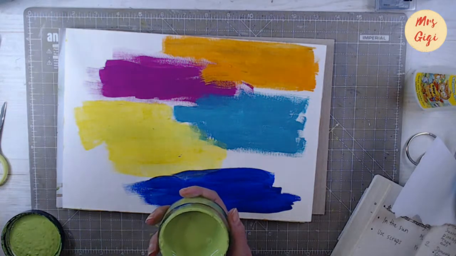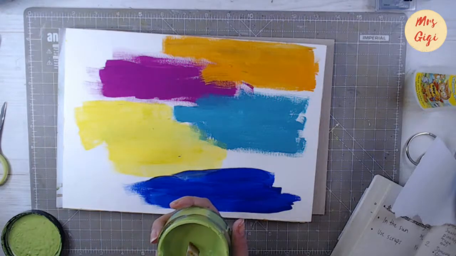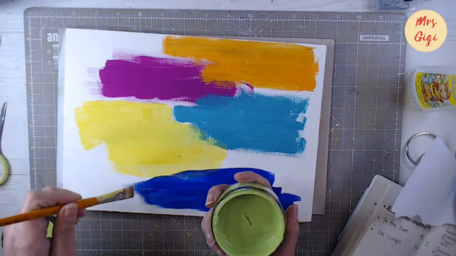Gravitates to mint and teal. You know, it's the same color range, really. Purple and pink, of course.